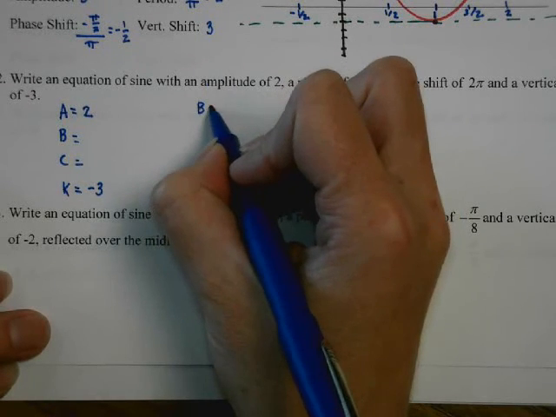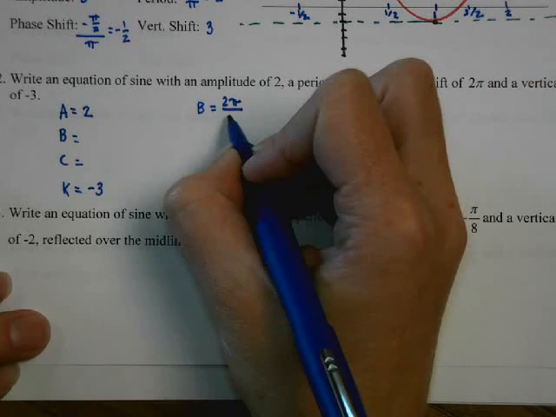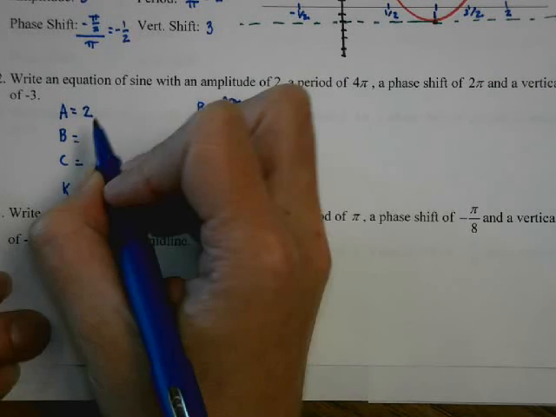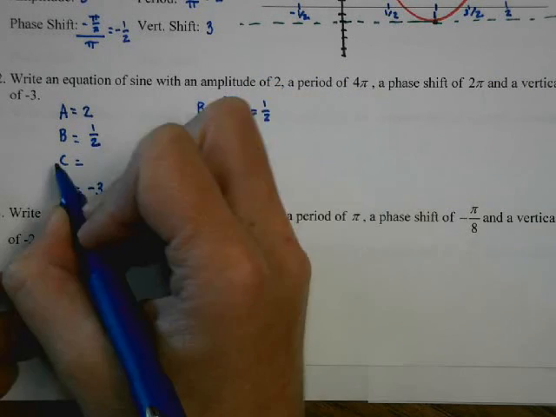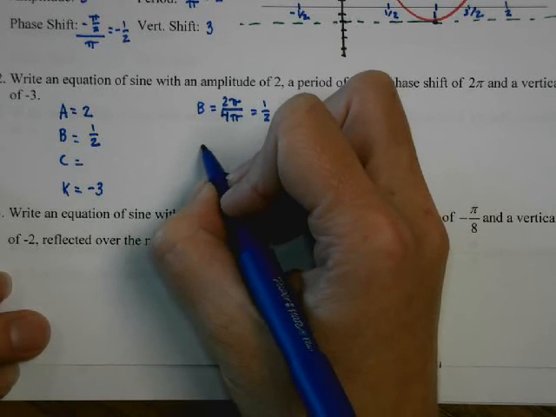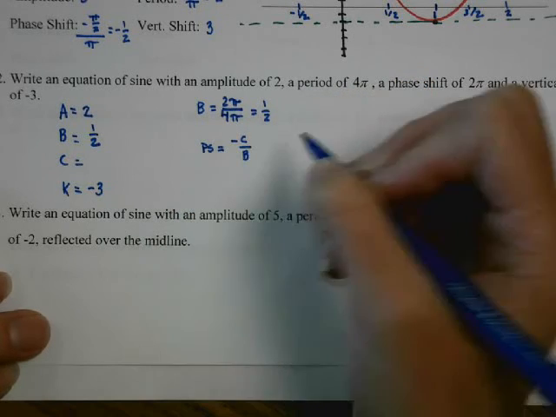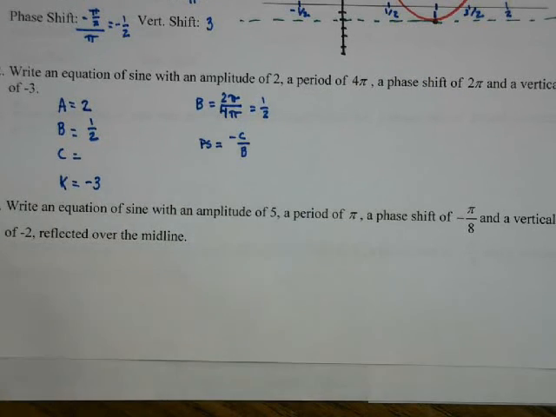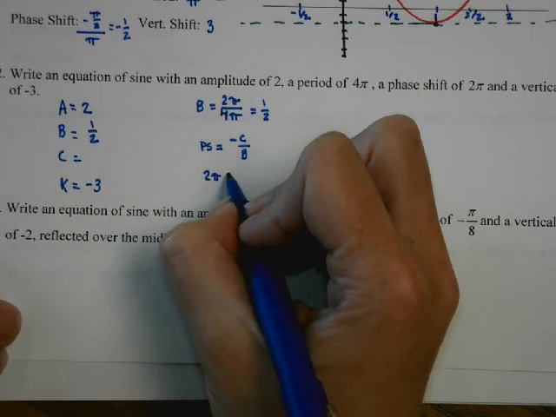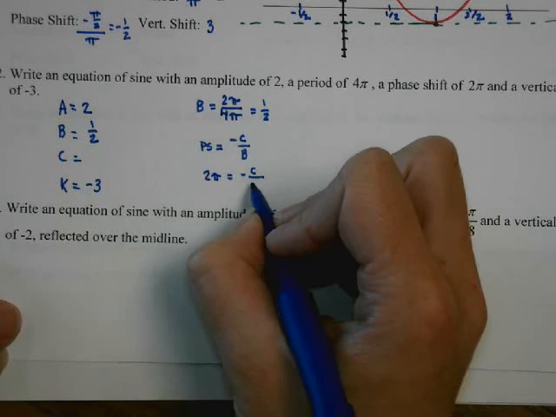So B is going to be 2 pi divided by the period, 4 pi. So that's going to be 1/2. For C, we know that the calculation is phase shift equals negative C over B. So I'm going to plug in my phase shift of 2 pi over here equals negative C over, we just found our B was 1/2.